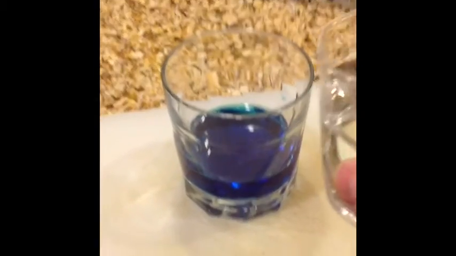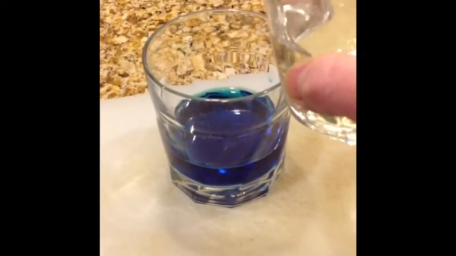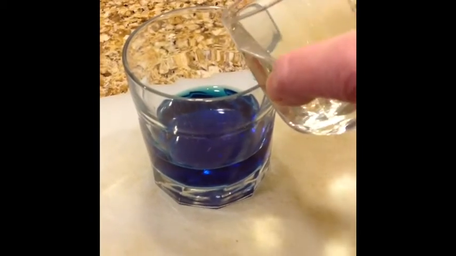Next chemical reactions are a change of color. If we have a change of color, a chemical reaction has occurred. So here you see a blue substance and a white substance, or clear actually. If we take this clear substance and pour it into the blue substance, you would think it would just be maybe diluted blue.